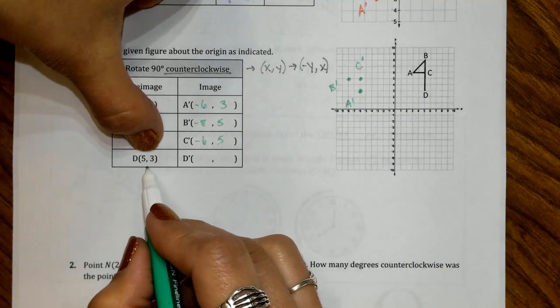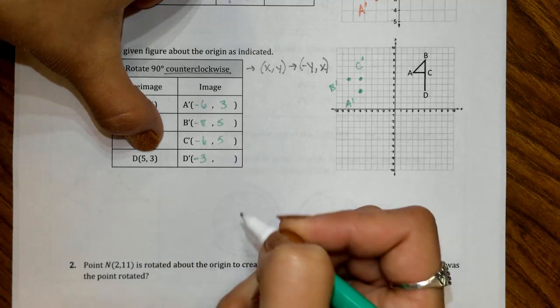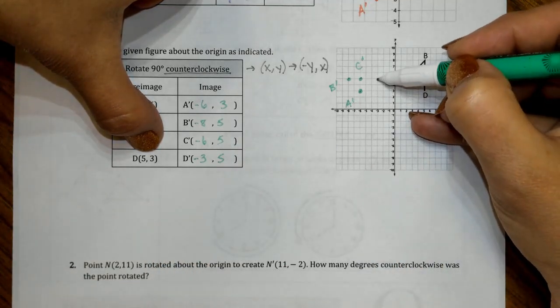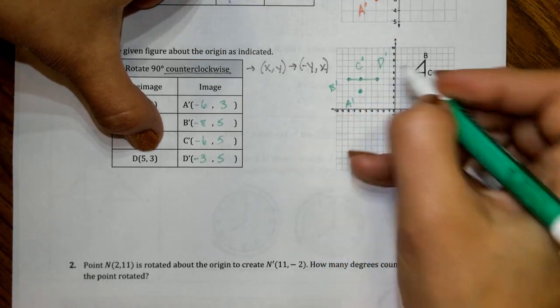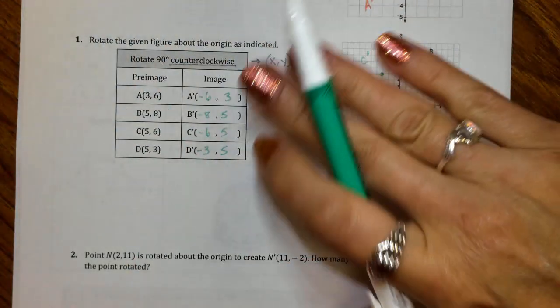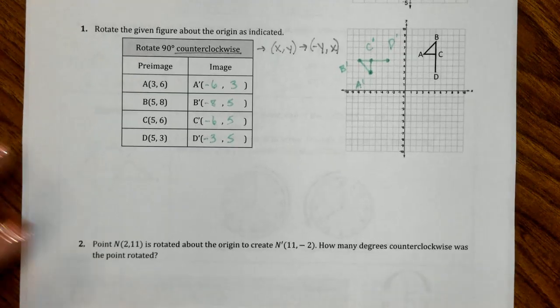And again, with D and D prime, your y coordinate is going to change to a -3 and move to x's spot. X is simply just going to move over. -3, +5, there's D prime. Make sure that you're connecting these so that you can see that all it is done is rotated. It's okay. It hasn't flipped over or anything of that nature.